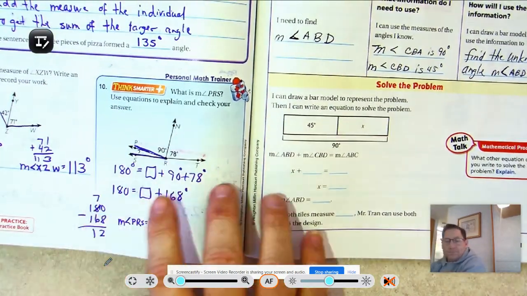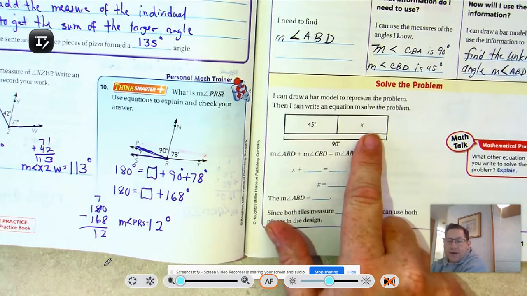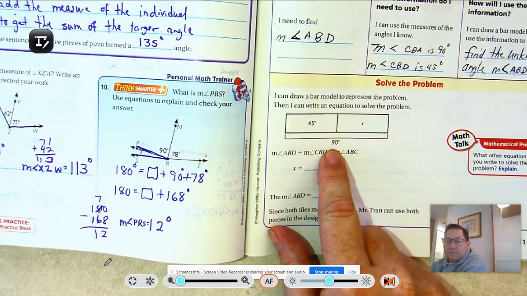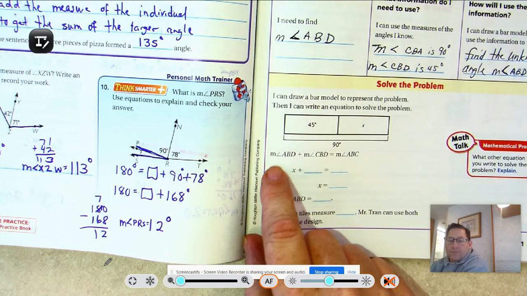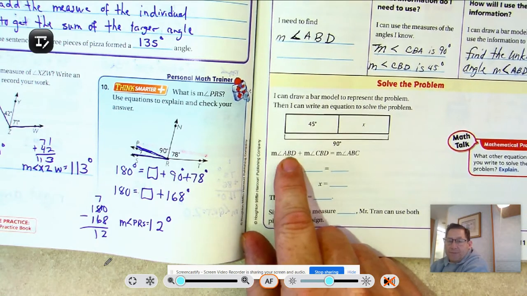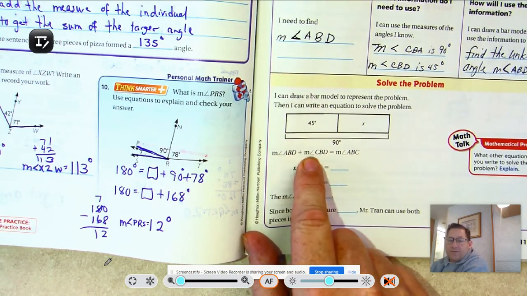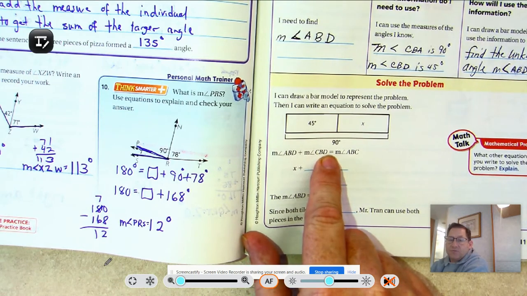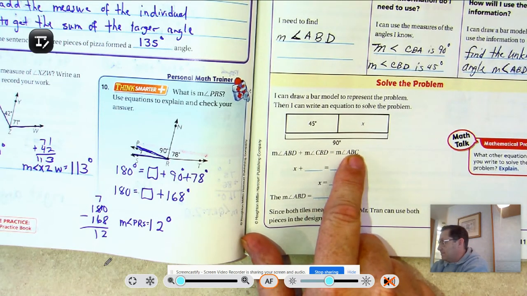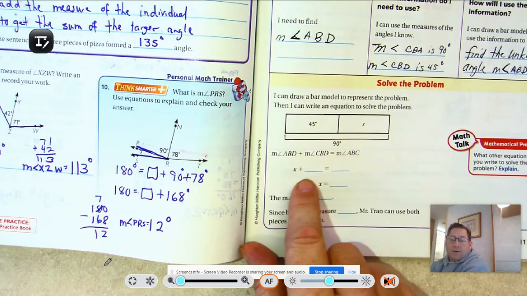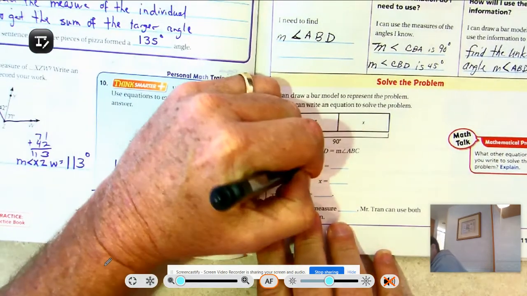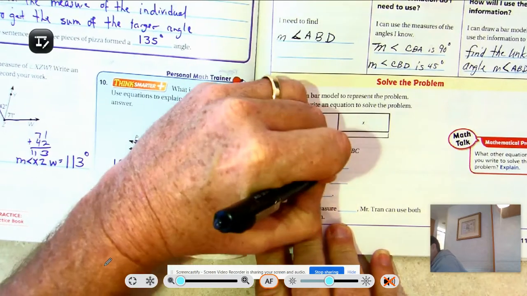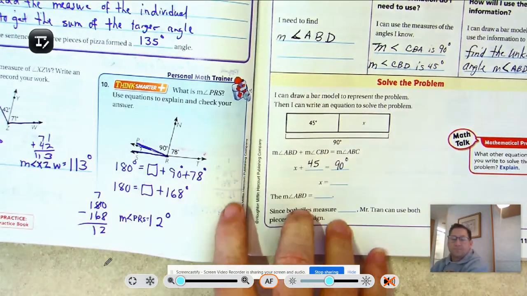Well, so 45 plus the unknown angle has to equal 90. So the measure of angle ABD plus the measure of angle CBD equals the measure of ABC. All right, so x plus 45 equals 90 degrees.